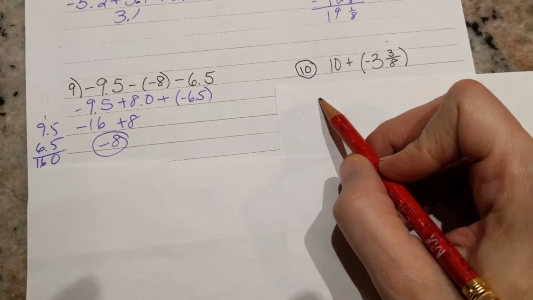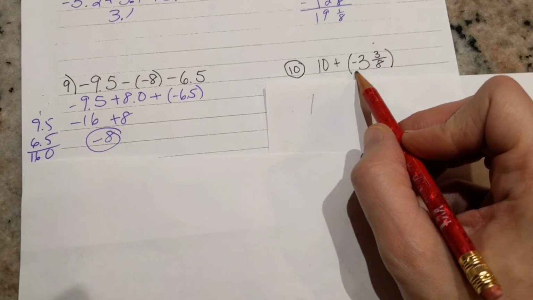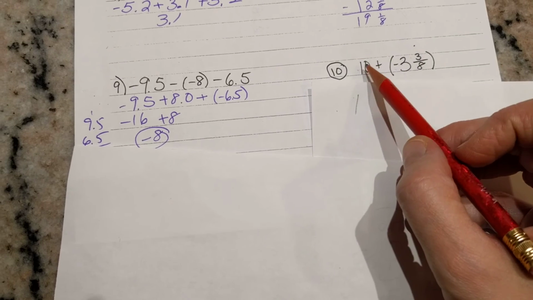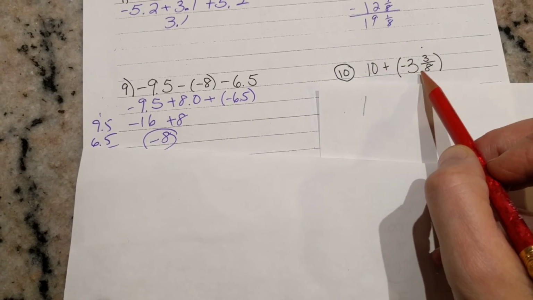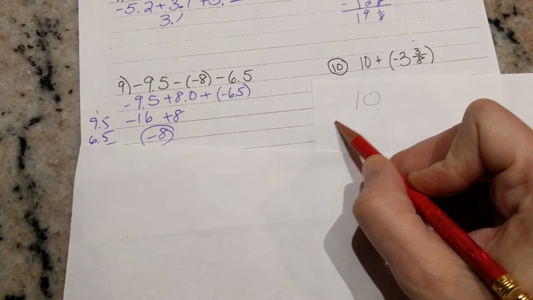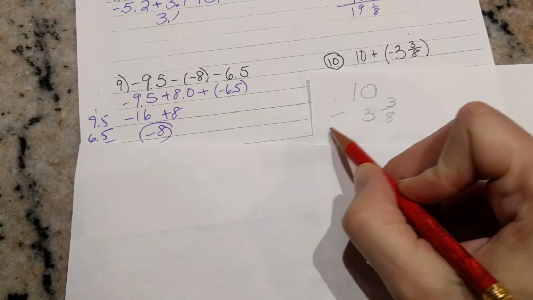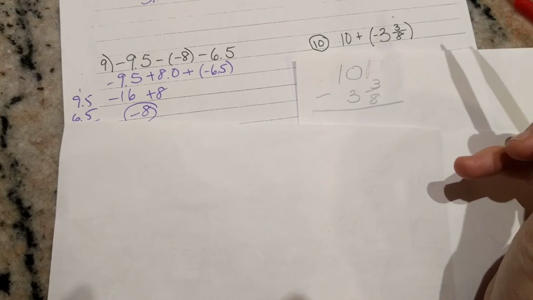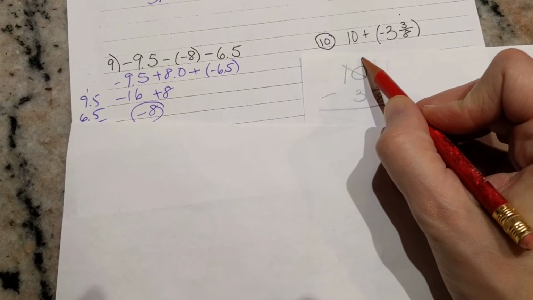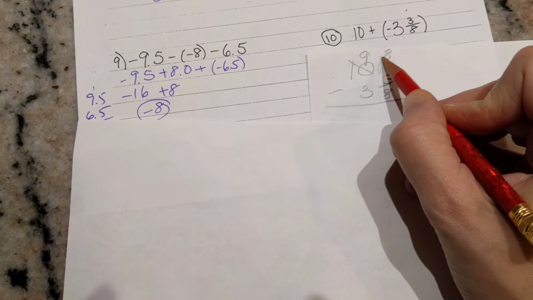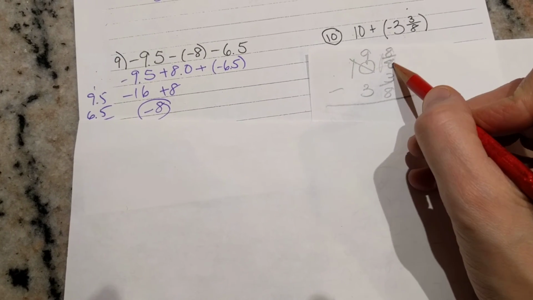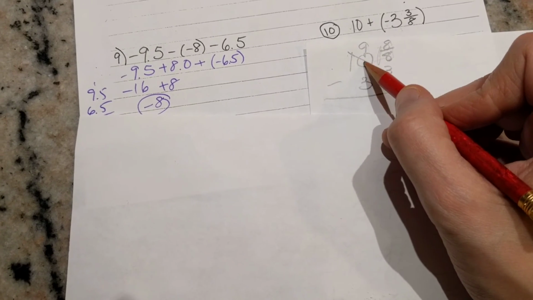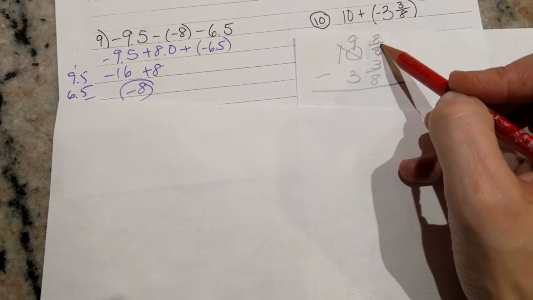For number 10, we have 10 plus negative 3 and 3/8. My signs are different, so I want to subtract bigger absolute value minus smaller absolute value. So I'm going to take 10 and subtract 3 and 3 over 8. Again, I can't take nothing and subtract 3/8 from nothing. So you have to borrow and make this a 9, and this is going to become 8 over 8. 8 over 8 is worth 1 plus 9 is still 10. So I'm just rewriting the number 10 as 9 and 8/8.